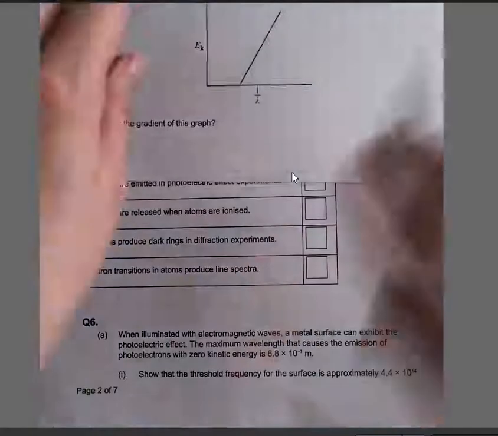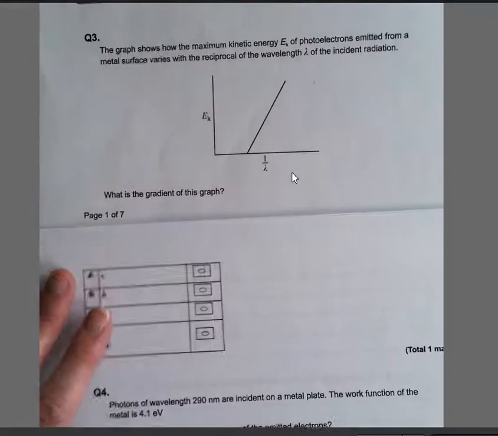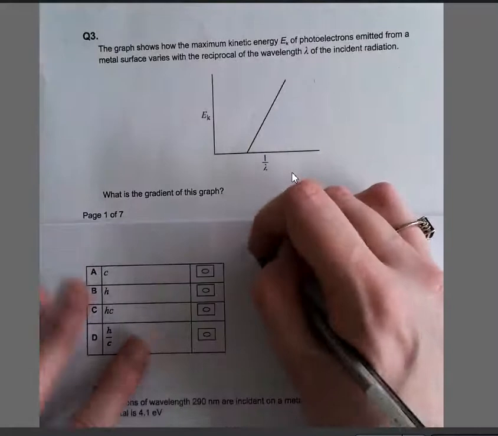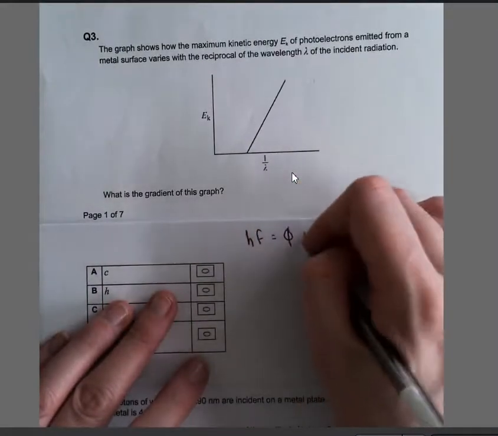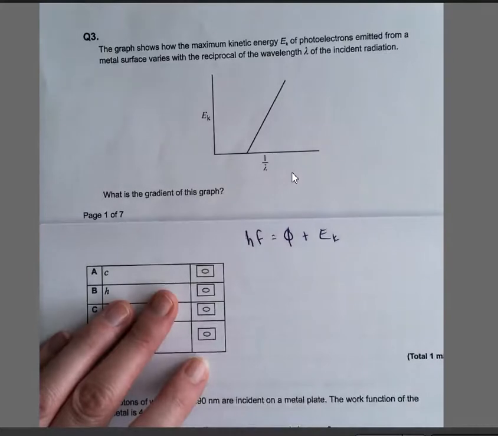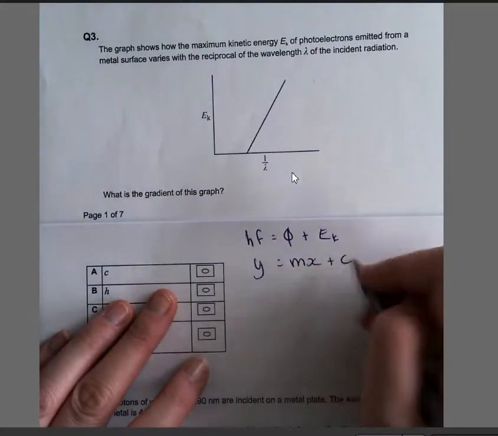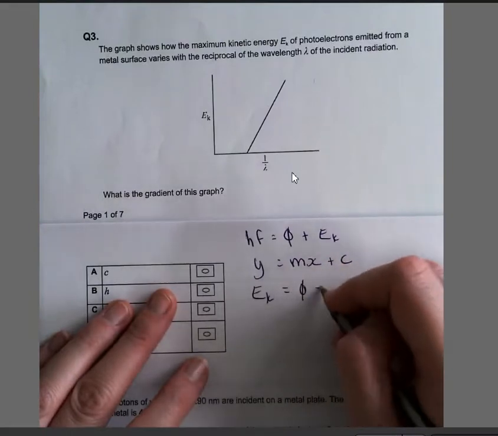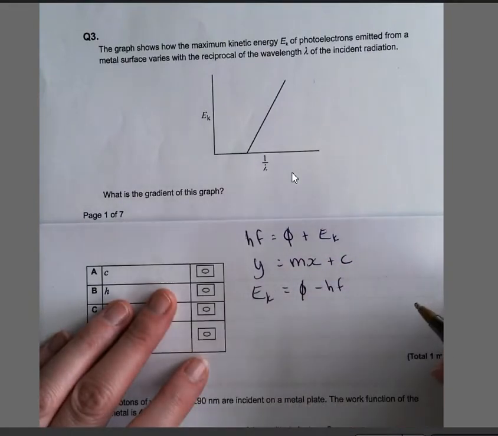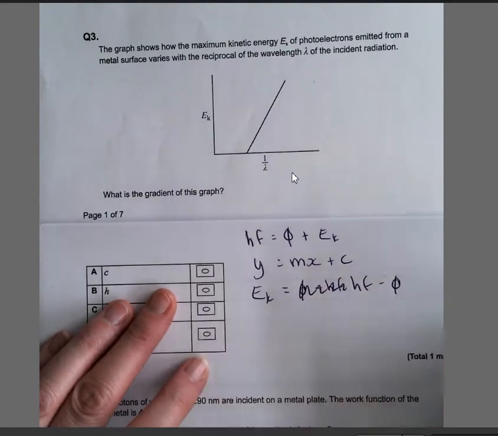Next, the graph shows how the kinetic energy EK of photoelectrons emitted from a surface varies with the reciprocal of the wavelength. What is the gradient of the graph? So we're going to compare this to the equation of a line. So HF equals phi plus EK. We've got EK on our y-axis, so we need to make it look like y equals mx plus c. So I'm going to rearrange this for EK, and we get HF minus phi.